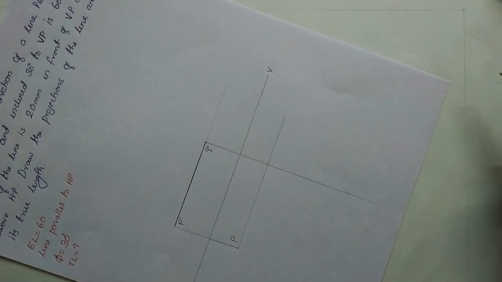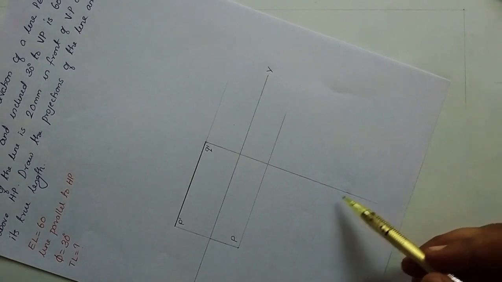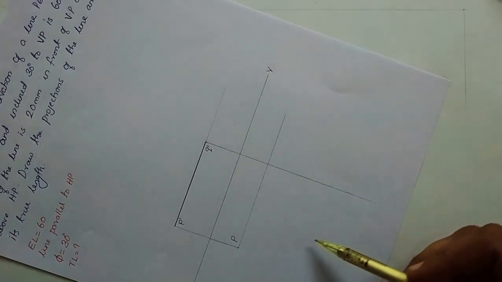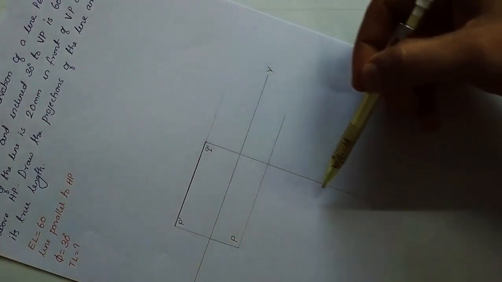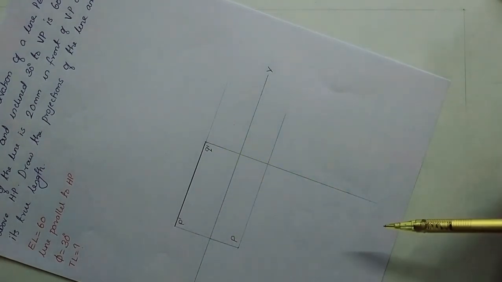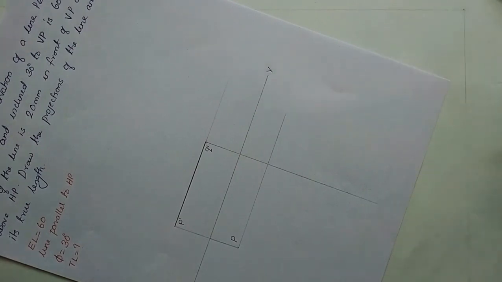So as our next step, we will be taking an angle of 30 degree with respect to this reference line, and we will be drawing a continuous thick line such that it is just touching this projector which is extended from Q dash, and on the particular meeting point you will be getting the top view of point Q, which is represented as small letter q. Now we shall take an angle of 30 degree using the protractor.